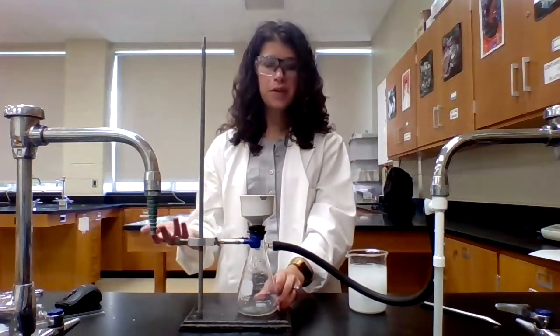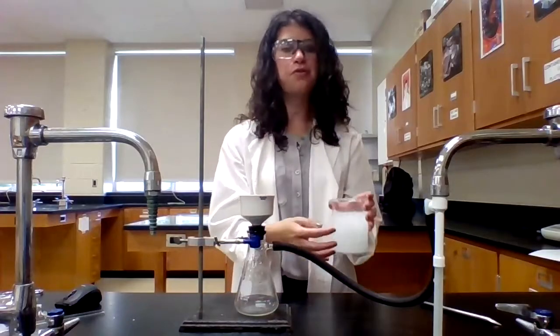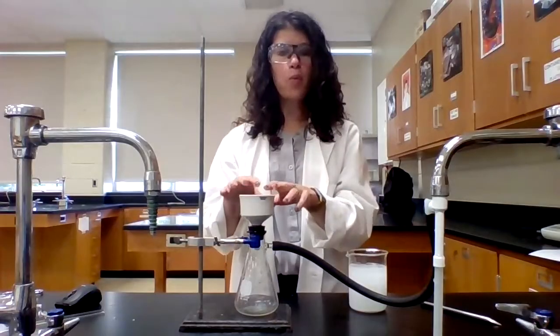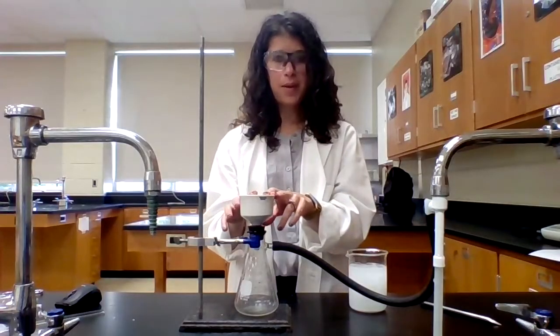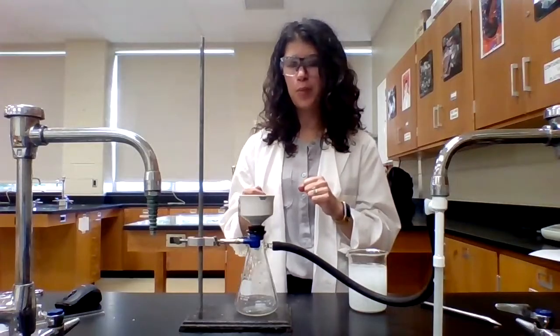So the advantage of doing a vacuum filtration over a gravity filtration is simply speed. A vacuum filtration is going to allow me to filter 400 milliliters of solution much more quickly than a gravity filtration would allow. So I have already weighed out my piece of filter paper using my analytical balance, and I've recorded that mass in my lab notebook.